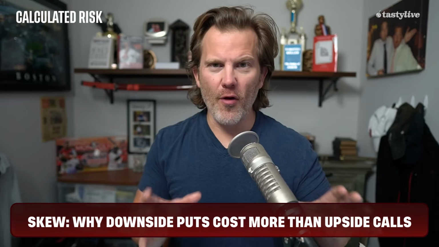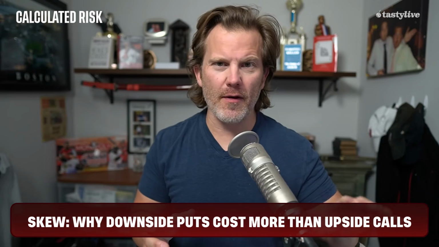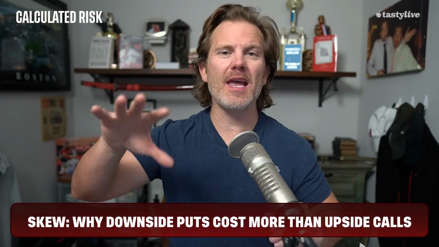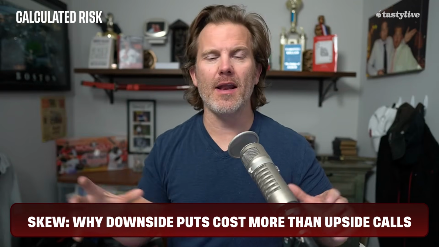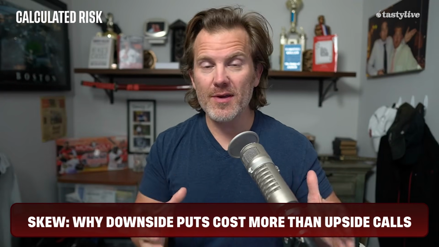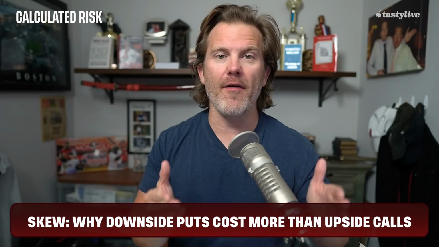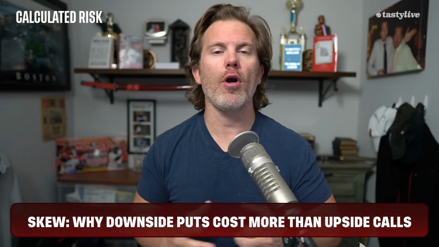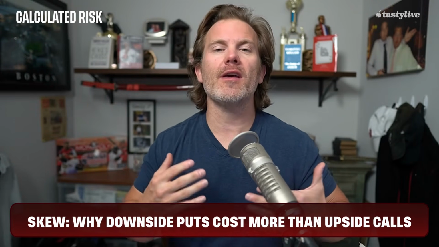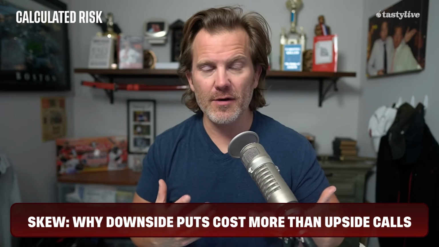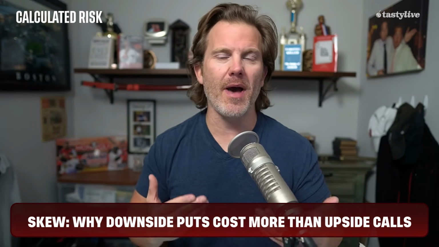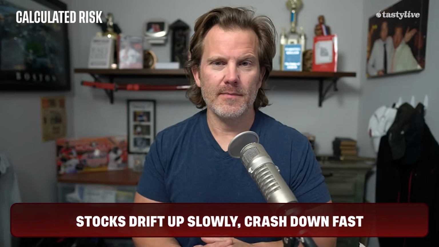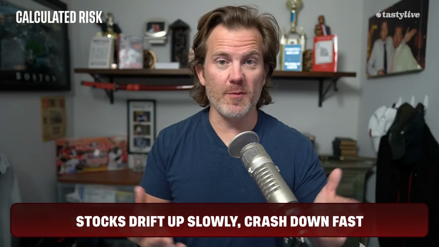You can set up a vertical spread that is the same distance out of the money on the put side, the same distance out of the money on the call side, and you actually see the pricing of those spreads is very, very different. Sometimes the put spread is more, sometimes the call spread is more. The reason why ultimately comes down to what is called volatility skew, so that's what I want to unpack here today, so let's go.